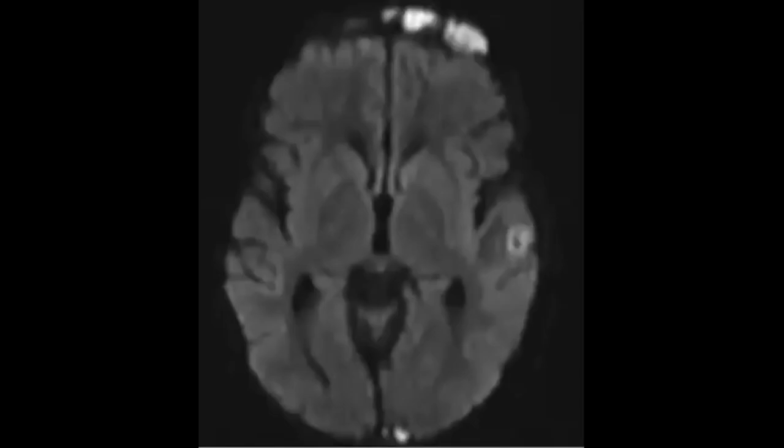Let's go to the last image in this case, which is the B1000 of diffusion. So the B1000 of diffusion, what does it demonstrate?